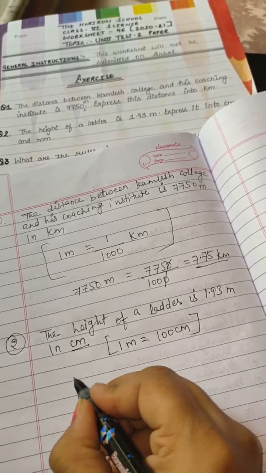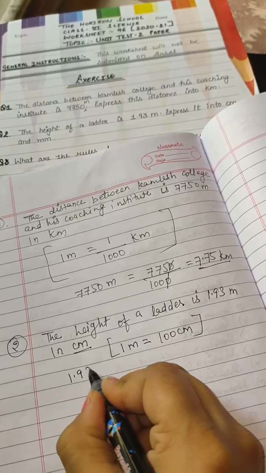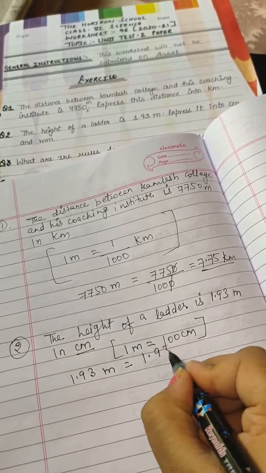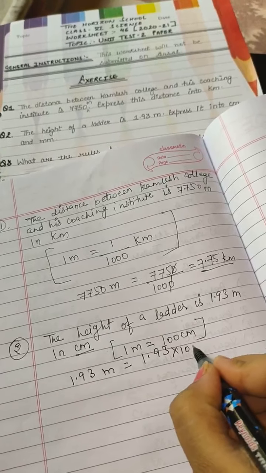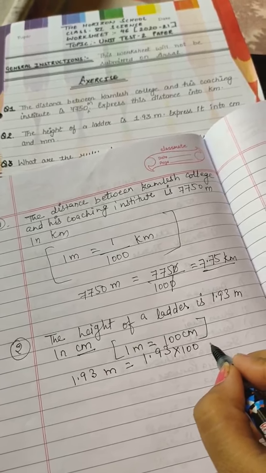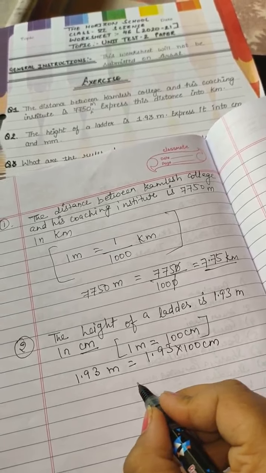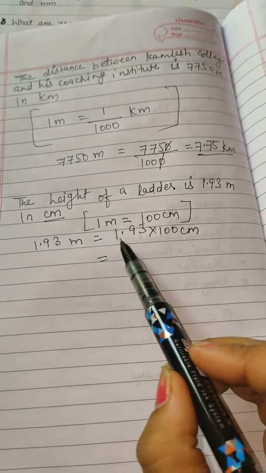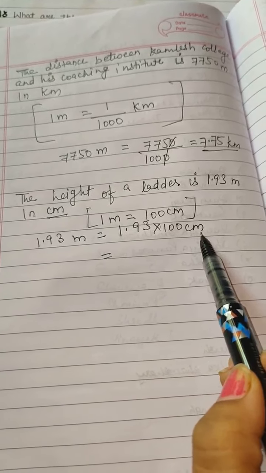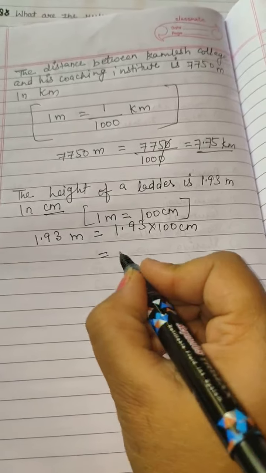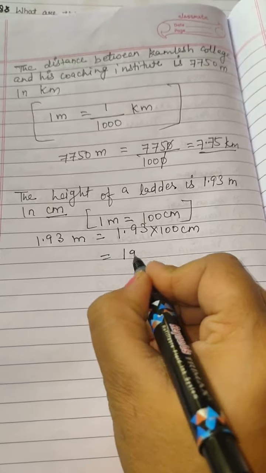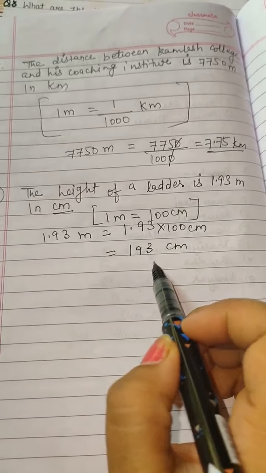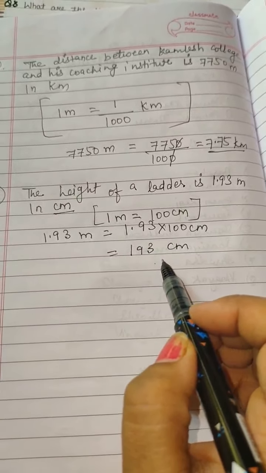So 1.93 meter is equal to 1.93 into 100 centimeter. If we multiply 1.93 into 100, the answer will come out 193 centimeter. So in centimeter the answer is 193 centimeter.